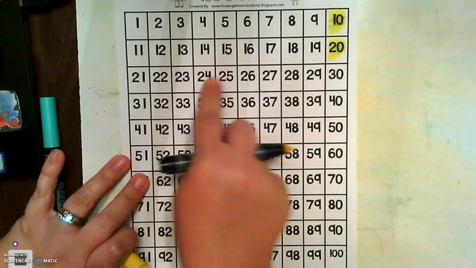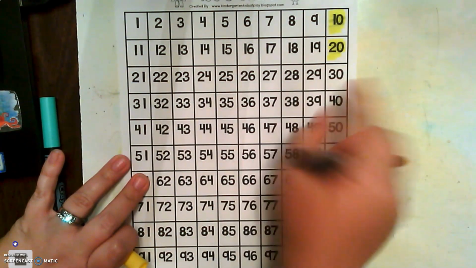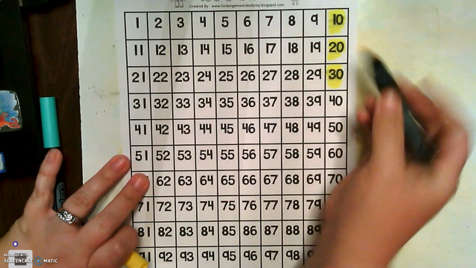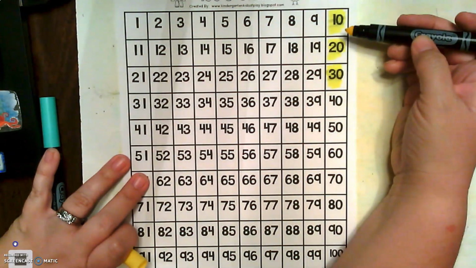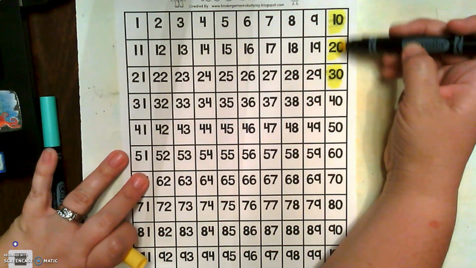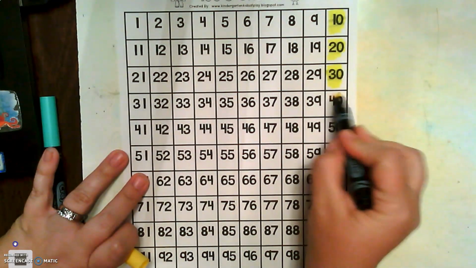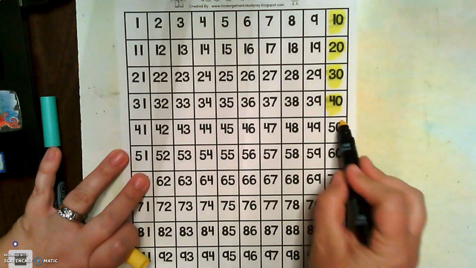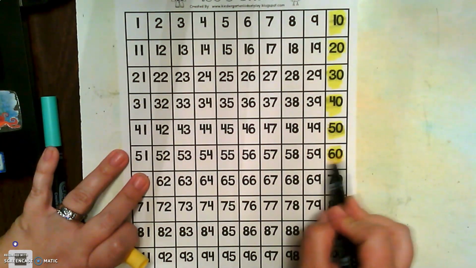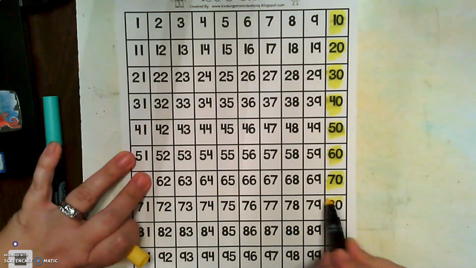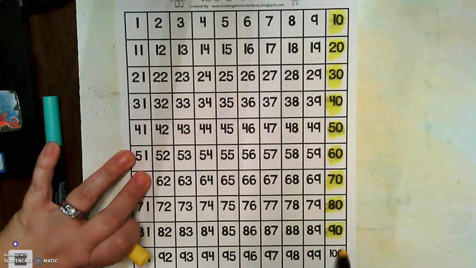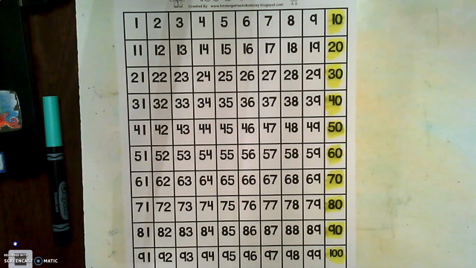And every 10th number. So, as you notice, when we count by tens, we say 10, 20, 30, 40, 50, 60, 70, 80, 90, and 100.